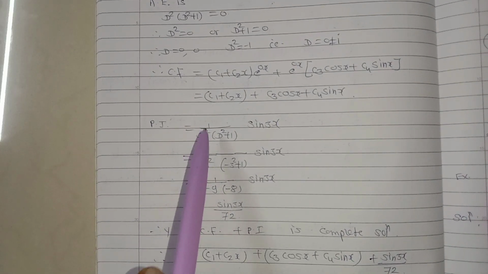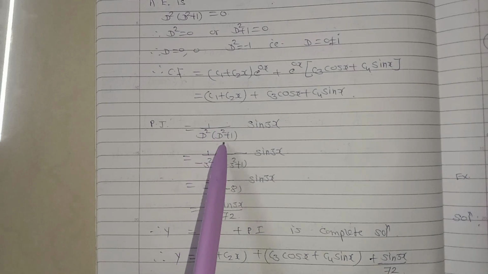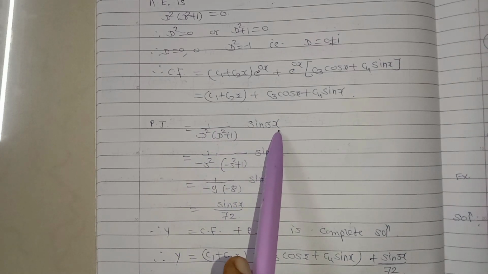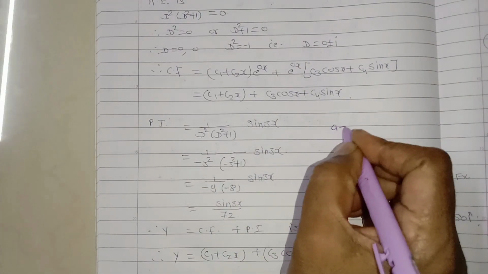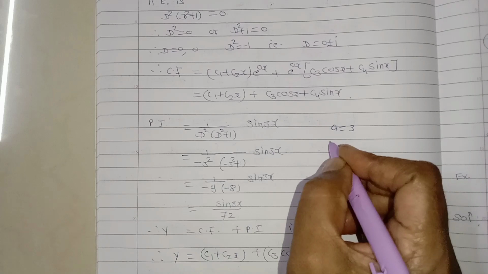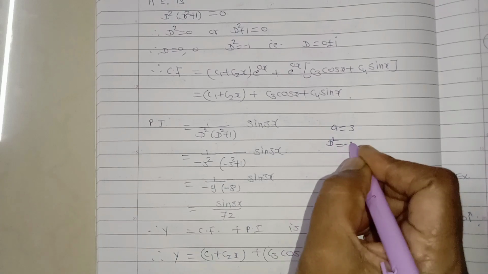Particular integral equal to 1 upon d square into (d square plus 1) operated on sin of 3x. Here a equal to 3. So put d square equal to minus 3 square.